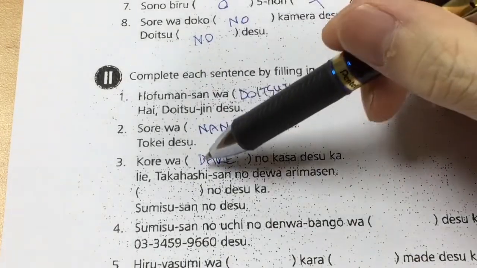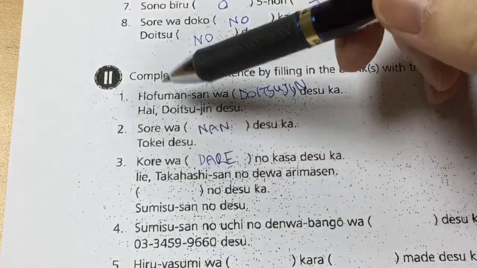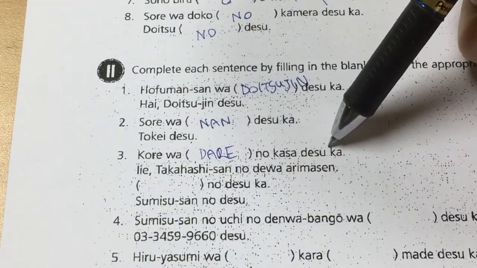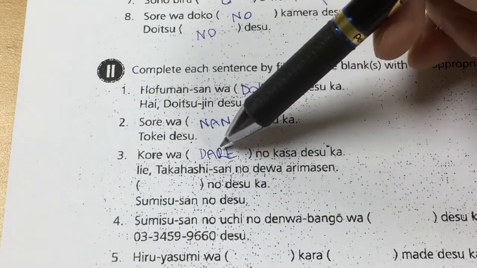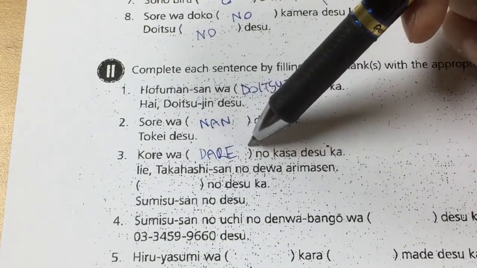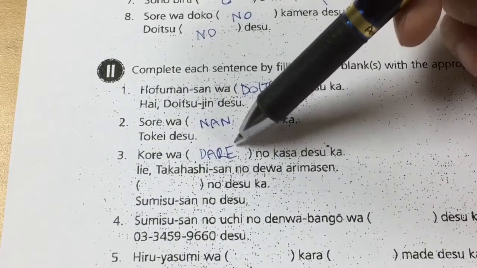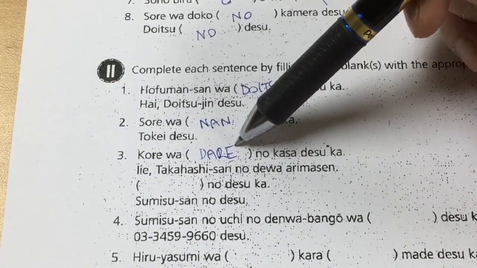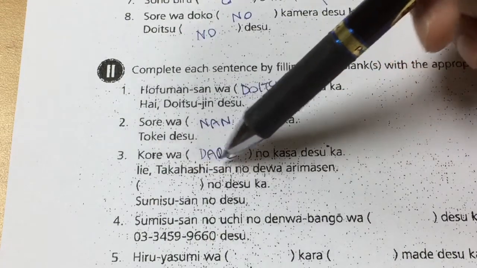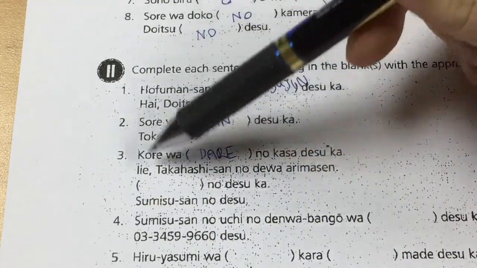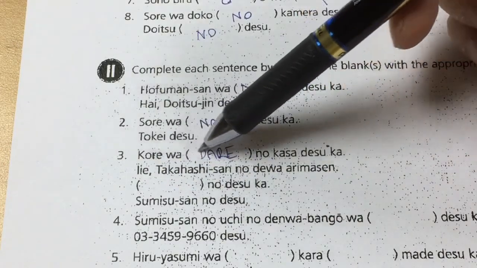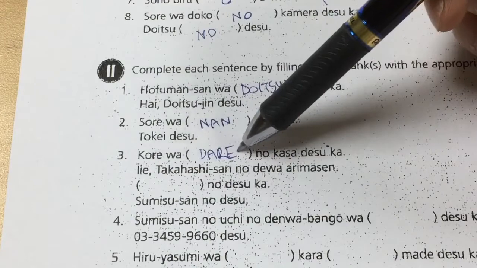Now let's move on to number 3. Kore wa blank no kasa desu ka? The first thing that's coming to my mind is dare no kasa desu ka? Whose umbrella is this? But can we use dare here? We have to look at the answer first. The answer is iie. Takashi-san no ja arimasen. So with the word iie, it means that we need a yes-no question.